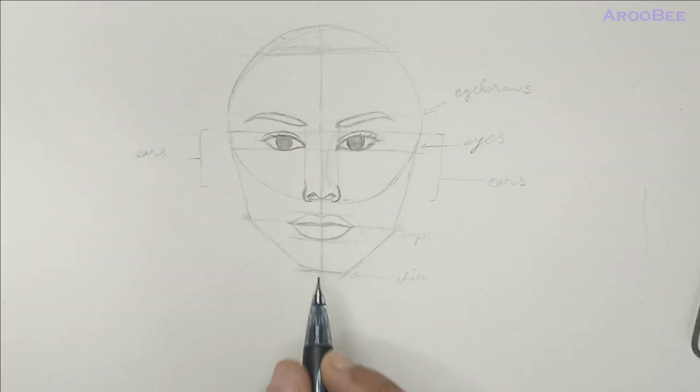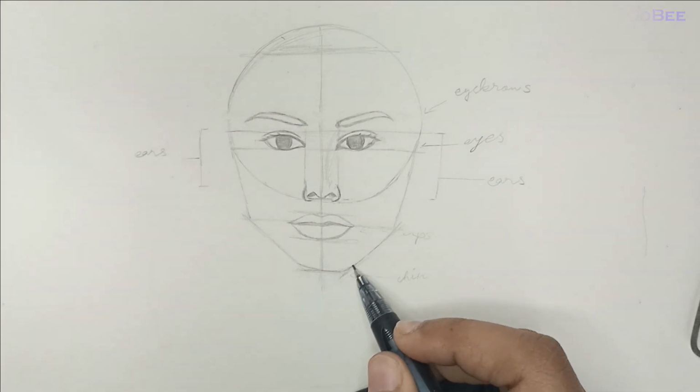And the final step is to add ears and jaw. And finally, you can draw hair.